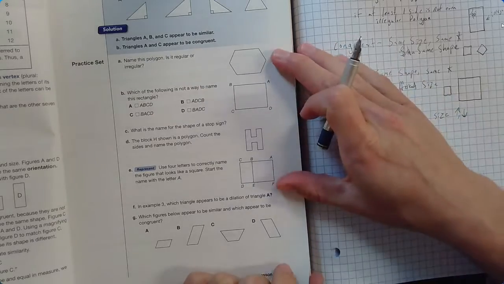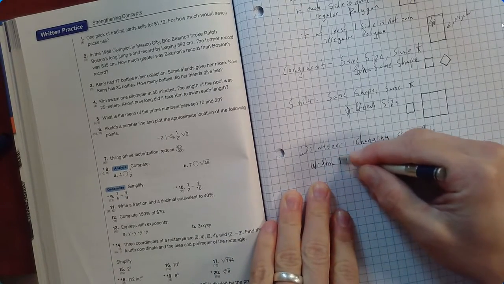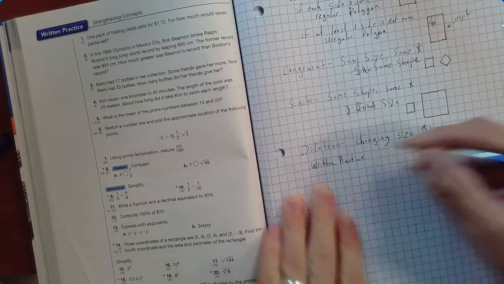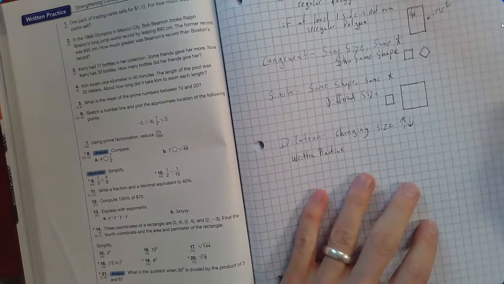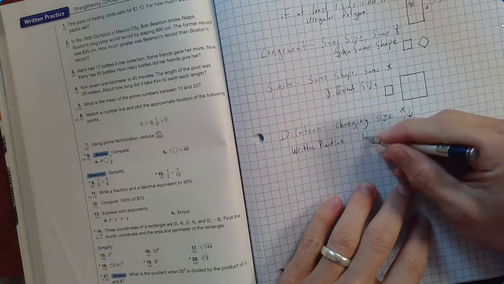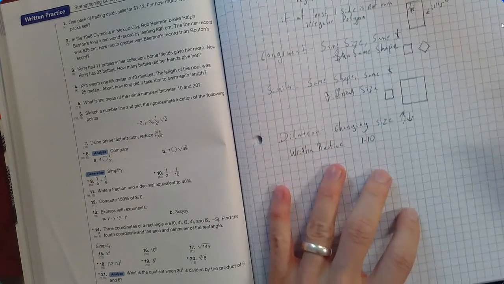Do your practice set for your written practice. We'll do 1 through 10, and then we'll do 20 through 30.